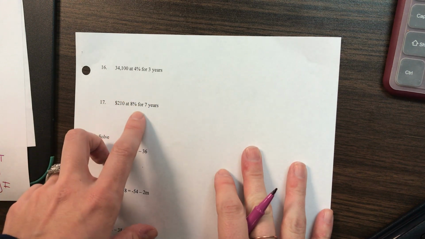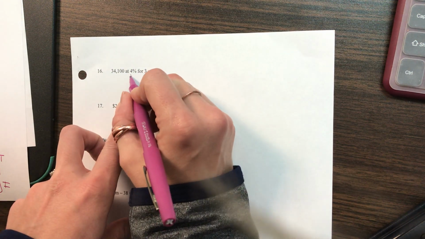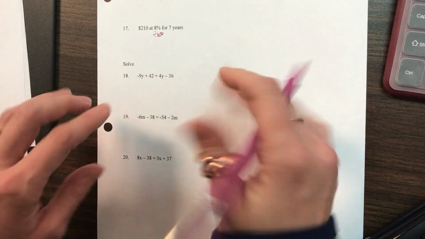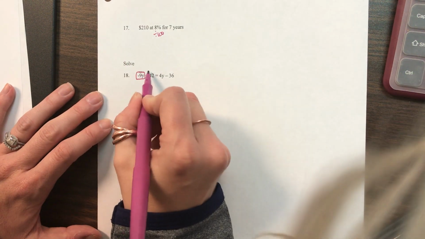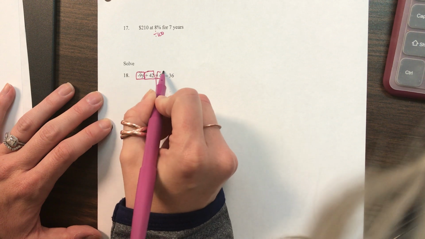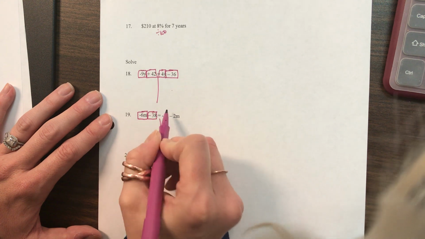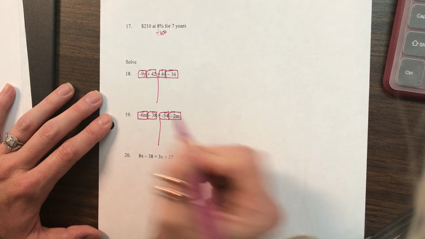Same thing on the back. These are a little bit easier numbers, but make sure you divide these by 100. Don't forget. And solve, just like we've been solving equations the past couple weeks. Always box everything in with the sign that comes right before it so you don't lose any negatives. Like on number 19, there's a lot of negatives.